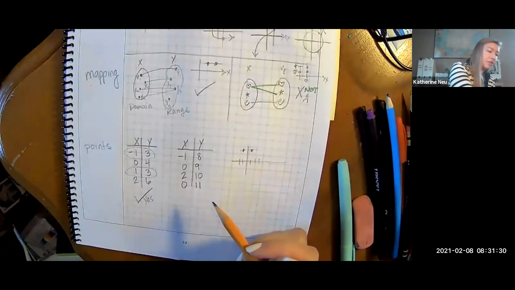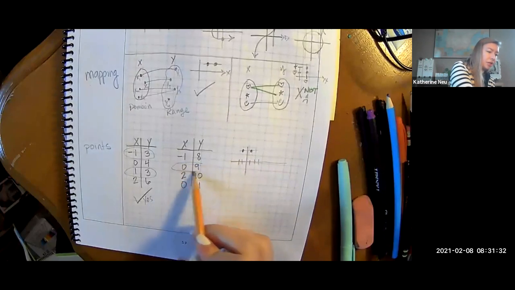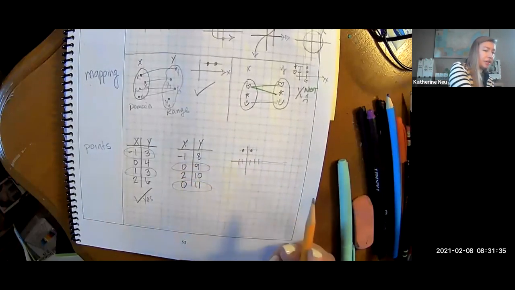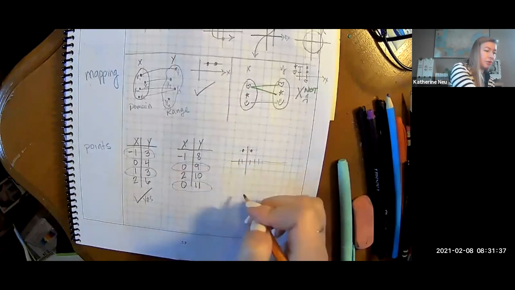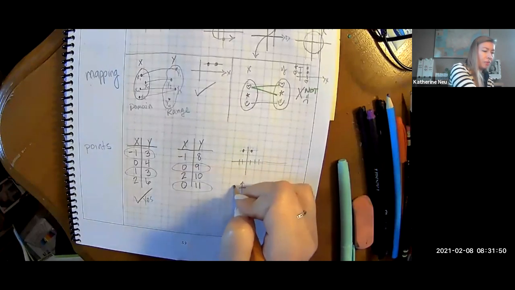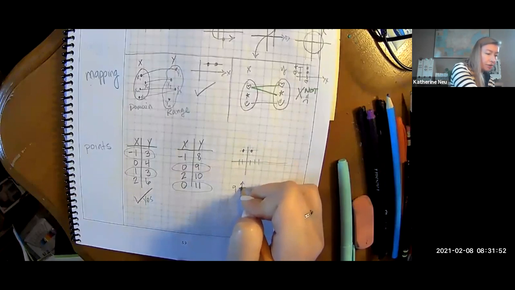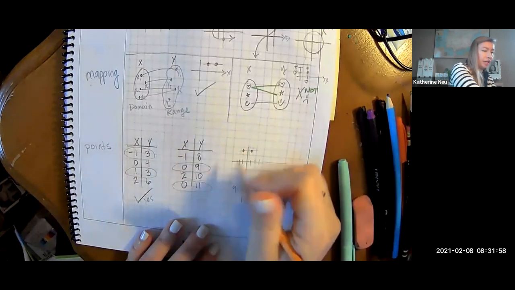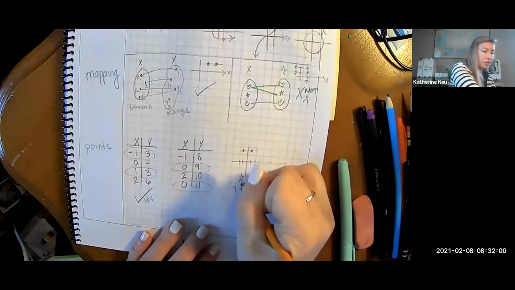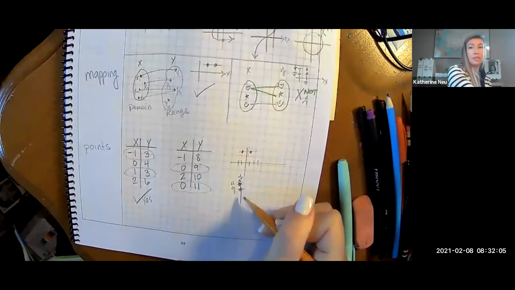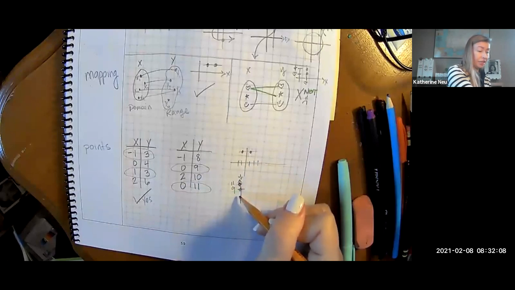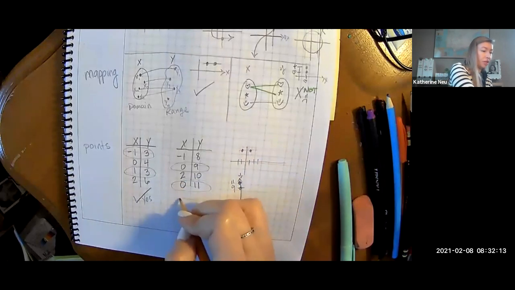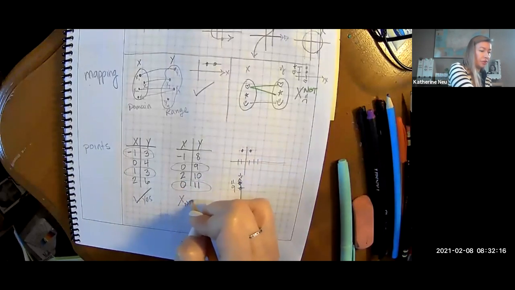This other one, let's find the repeats here. I have 0, 9 and I have 0, 11. If I graph those points, when x is 0, I'm at 9 on the y-axis, and when x is 0, I'm at 11 on the y-axis. So those two points are graphing right on top of each other. That's not going to pass the vertical line test. You can see the y-axis is a vertical line coming straight down through those two points. So this is not a function.